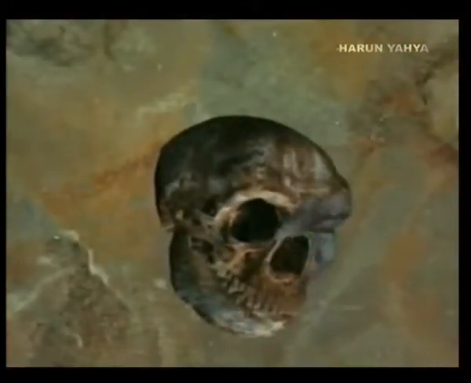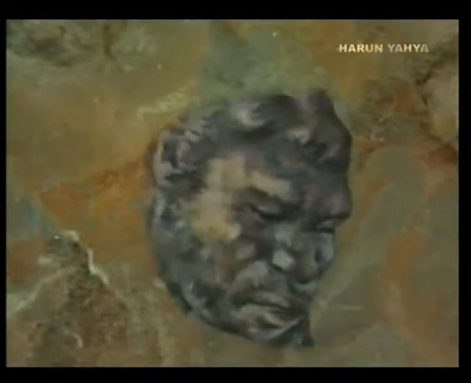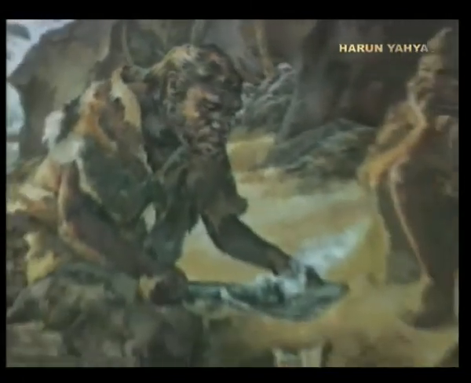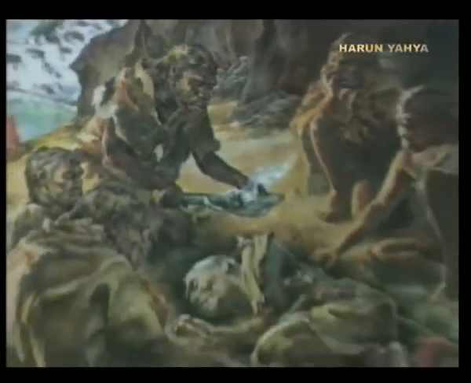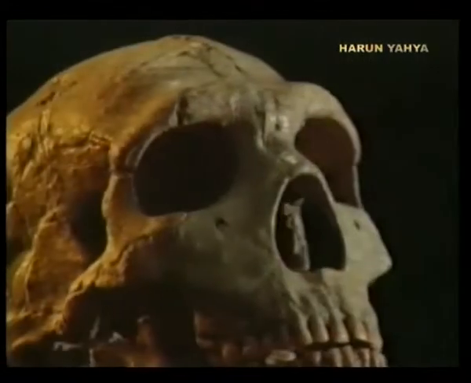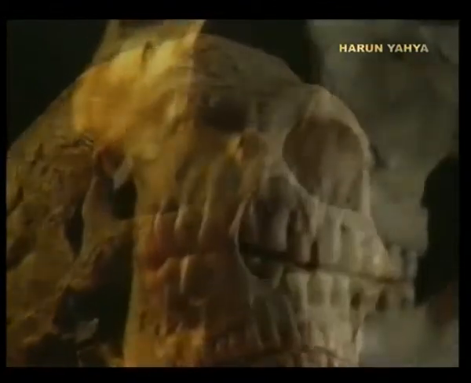In reality, however, there is absolutely no concrete fossil evidence to substantiate the image of the imaginary ape-man that so frequently appears in evolutionist publications. The way they resort to such imaginary reconstructions is an important indication of evolutionists' utter failure to find any real evidence.